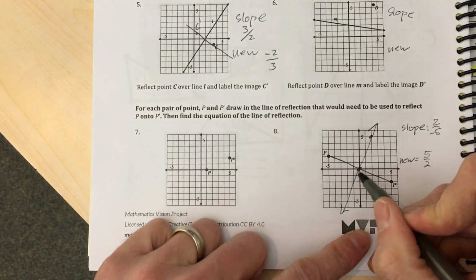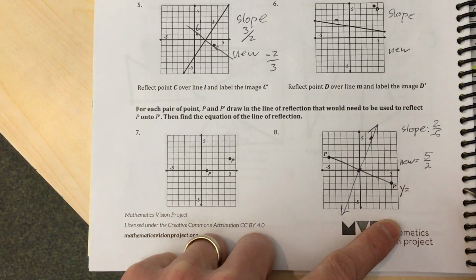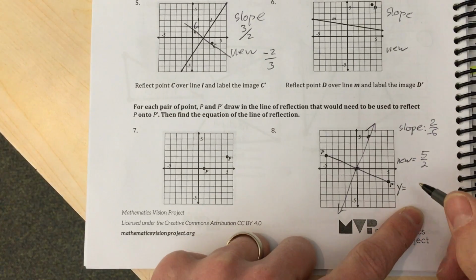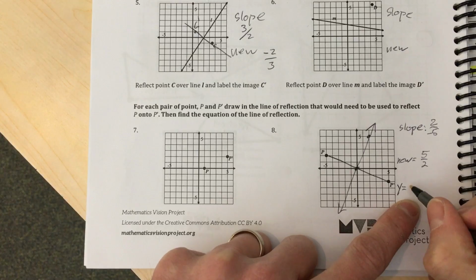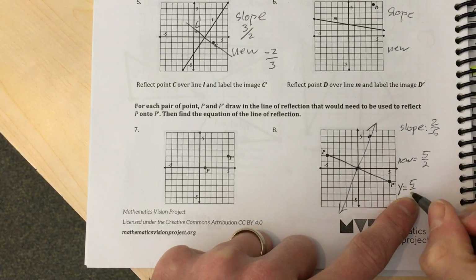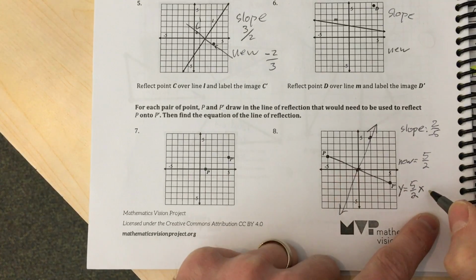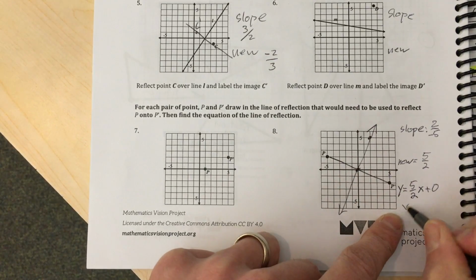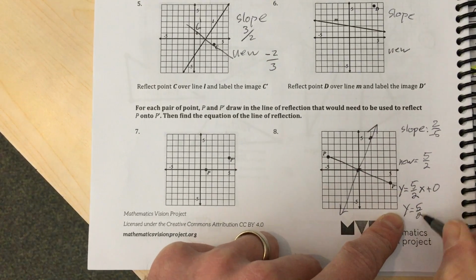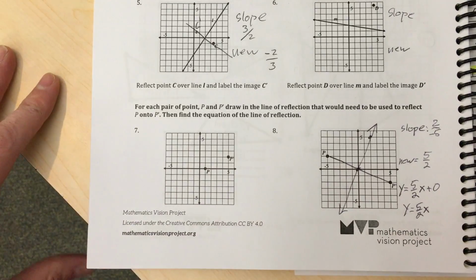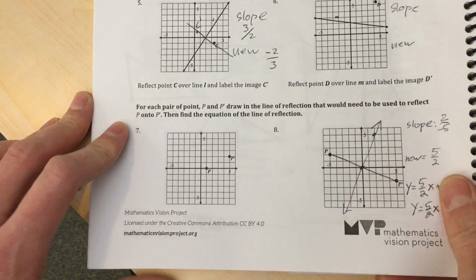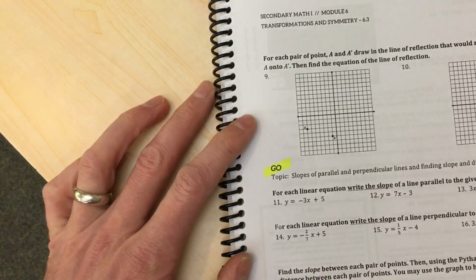Okay, and so now we just have to write it in point slope form, or in y-intercept form, and it's going to be y equals 5 over 2x. So we have our new slope, and it's going through the origin, so it's really plus 0. So I would also accept y equals 5 over 2x, because you can write it without the 0. So let's do that a couple more times, just so I know that we get it.